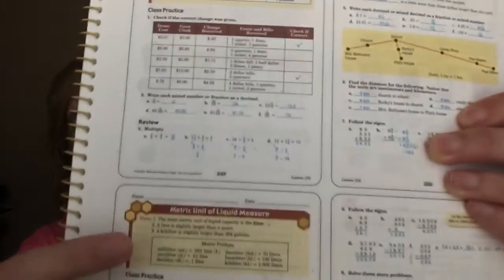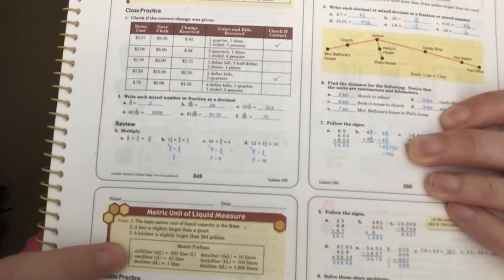If you look at class practice 1 though, all they're asking you to do is match up the prefix with what it stands for. And those are all right here for you. And again, if you ever forget, it's in your math handbook in your work folder.